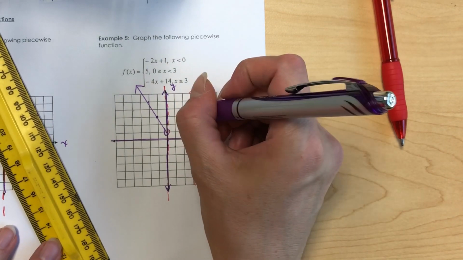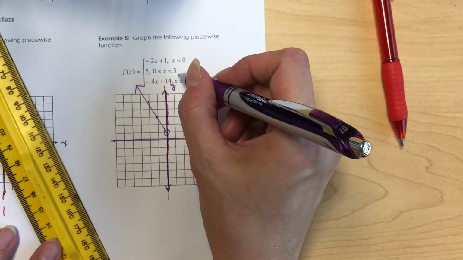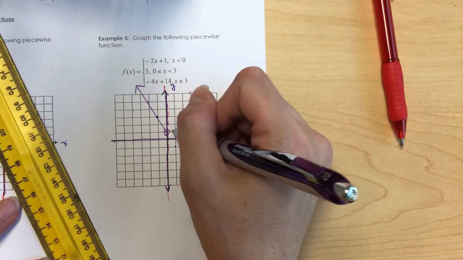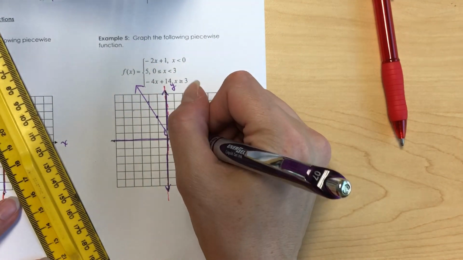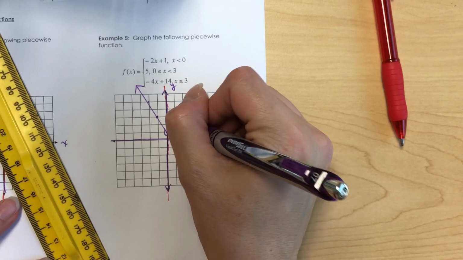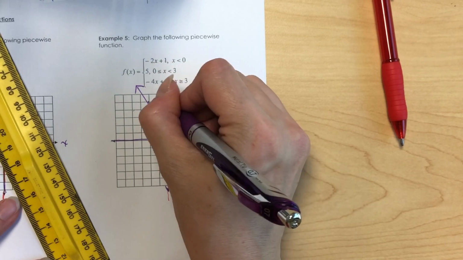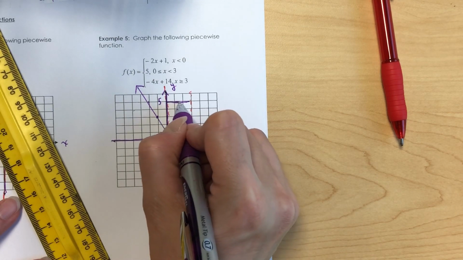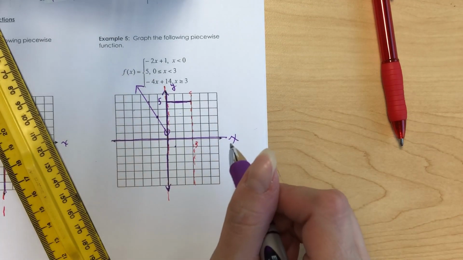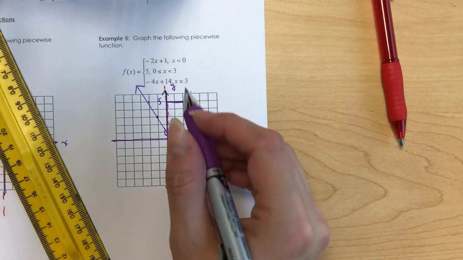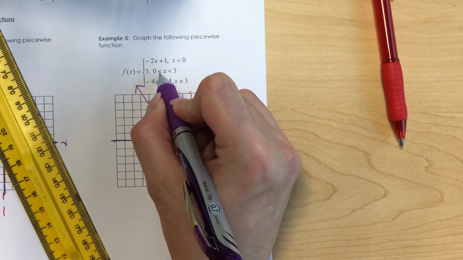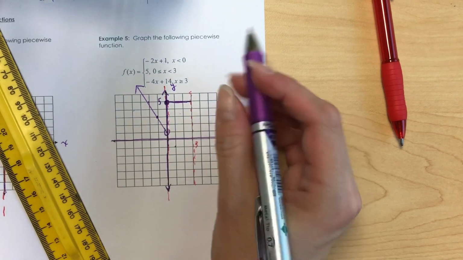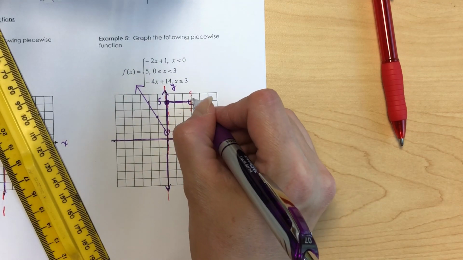In the middle section, this is when x is between 0 and 3, y equals 5. So anywhere in here, I need to find, let's see, 1, 2, 3, 4, 5. This is 5 on the y. So it's always going to equal 5. It's going to be a constant piece in here, that flat line. And since it's defined when x equals 0, we're going to put a closed circle. And at 3, we're going to put an open circle.